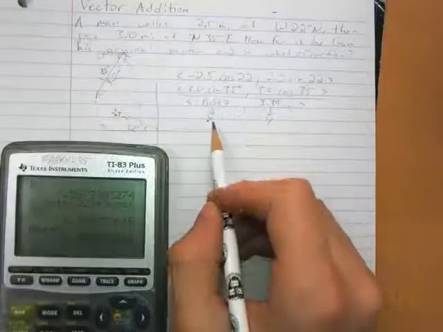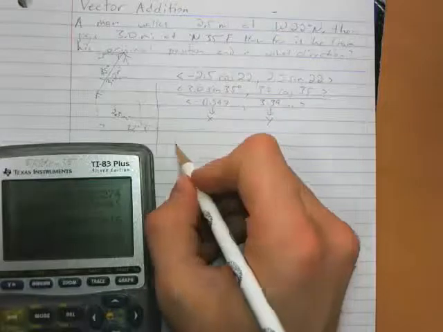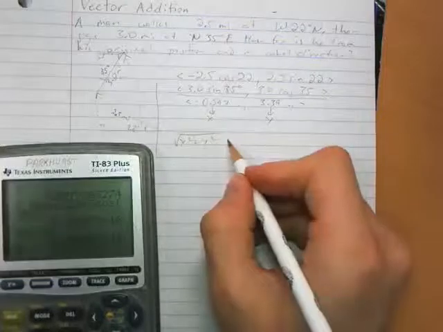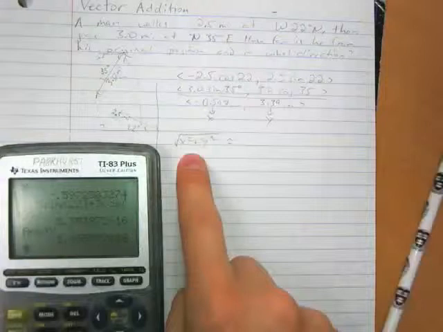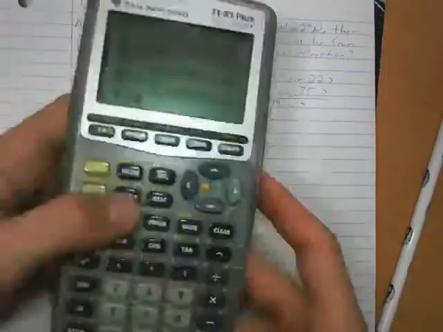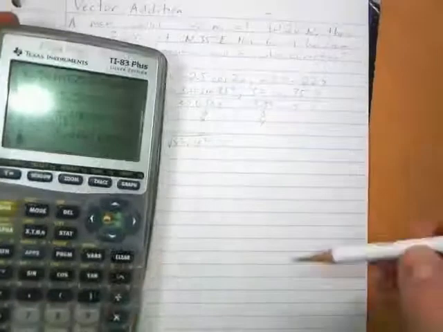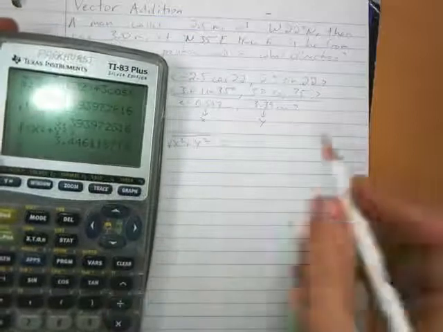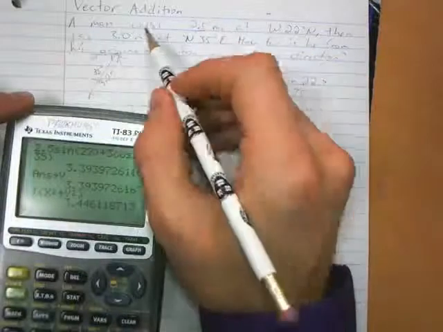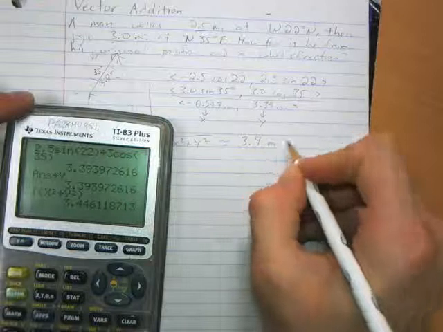When you have the two components, to find the magnitude, remember, you just use Pythagorean theorem. The magnitude of my vector is going to be the square root of the x component squared plus the y component squared. And since I have those values stored in my calculator, I can type square root of x squared plus y squared. And now I can see that my vector has a magnitude 3.446. Our original values have 2 sig figs, so we'll call that 3.4 miles.